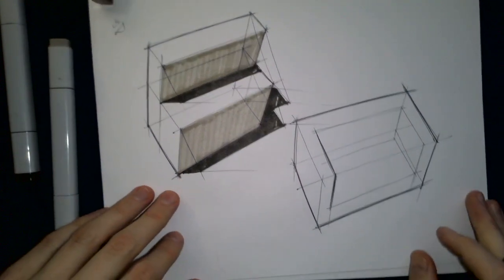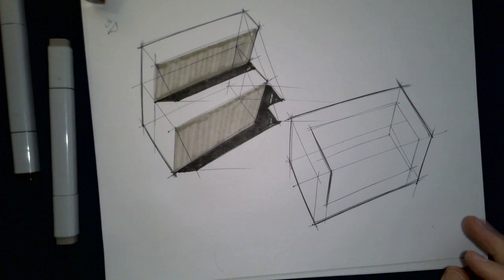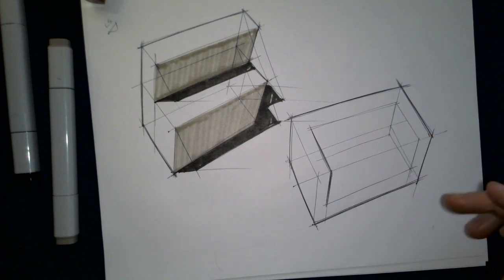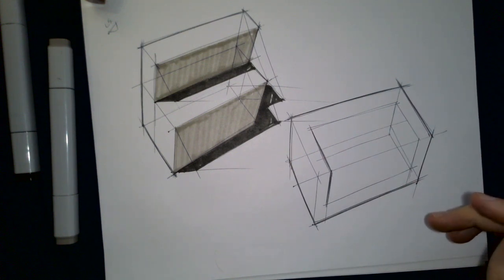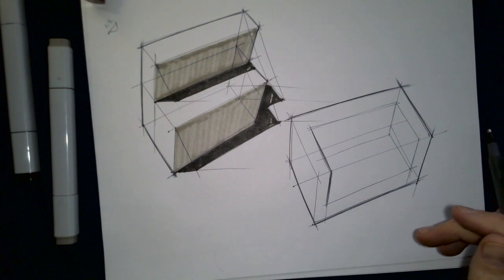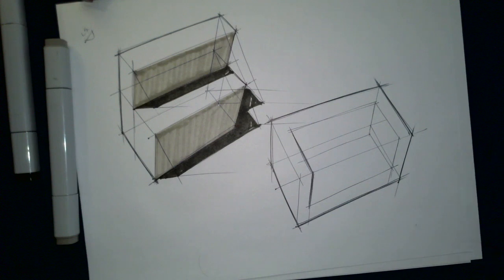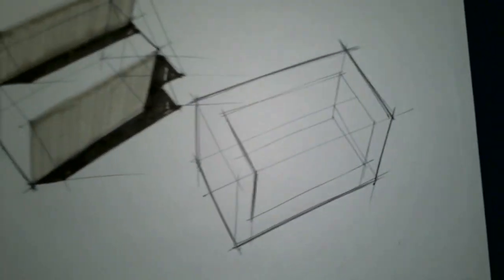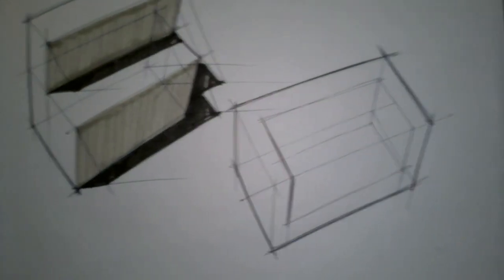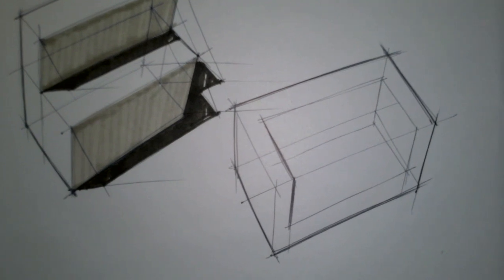Now let's do this one. It's a little bit different. We're going to have some cast shadows onto itself, but the important part here is that there's this corner. This corner is going to be a little bit more interesting. So maybe I'll just zoom into what's going on here so you can see a little bit better.